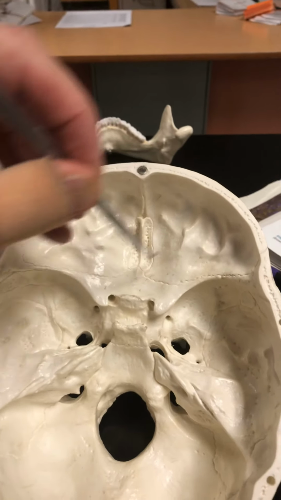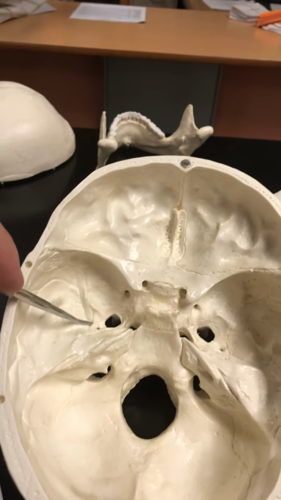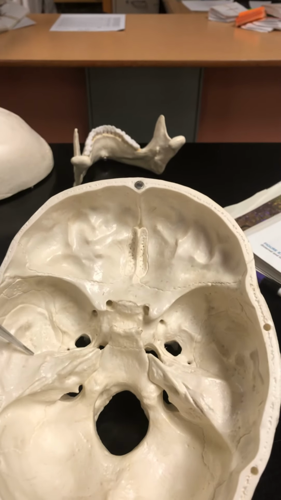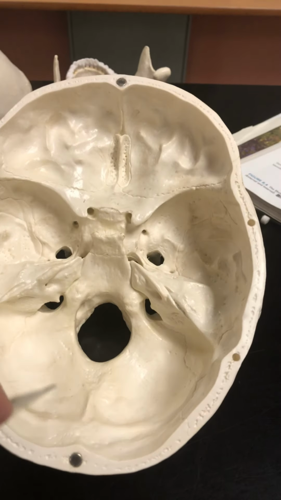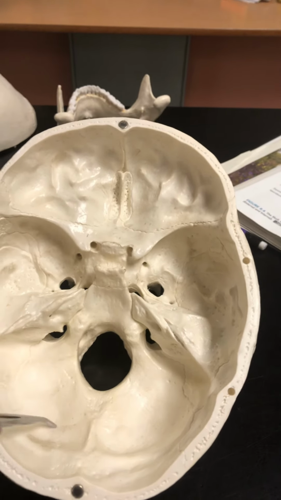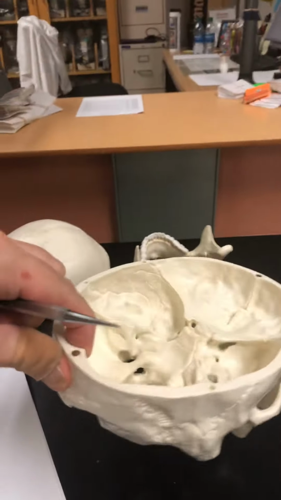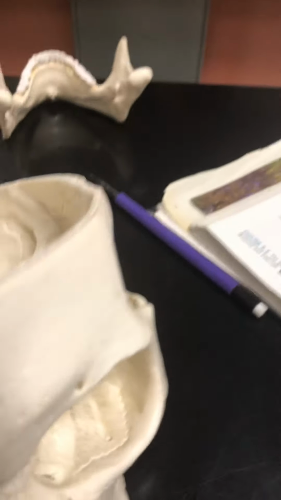It's this whole area up in here. The middle fossa is going to be this right here. And of course, the posterior is going to be inside of the back of the skull. And you can see I'm giving you a little perspective here. All right, so let's talk about the next thing, which is the frontal bone.